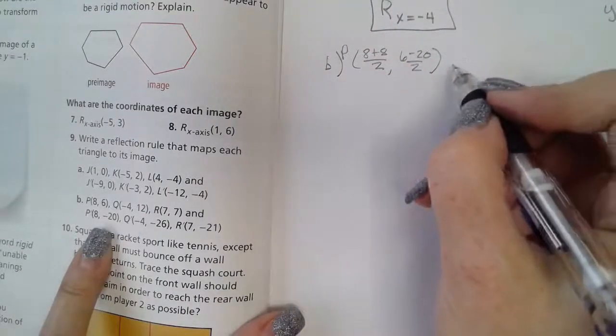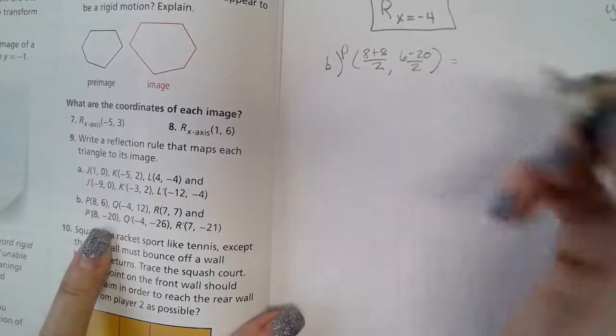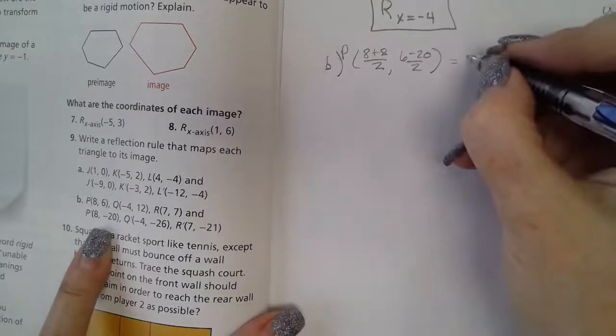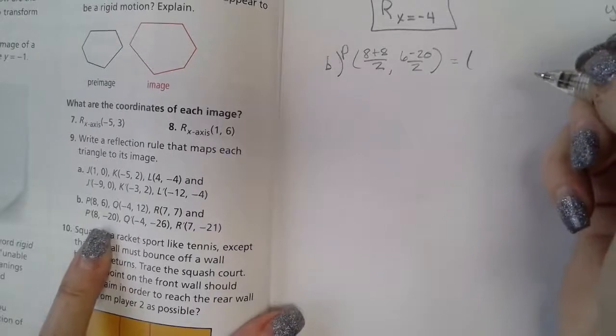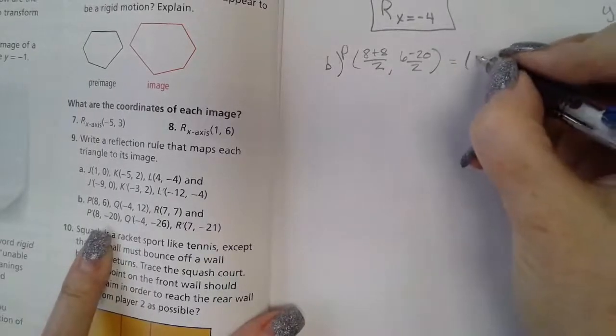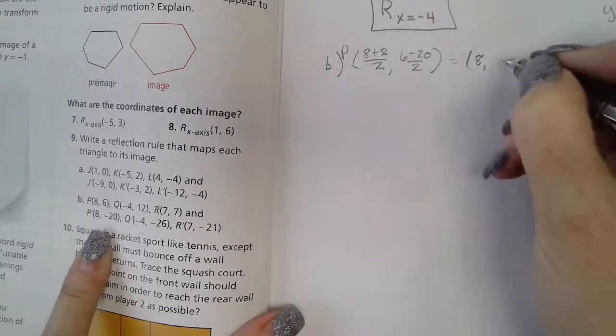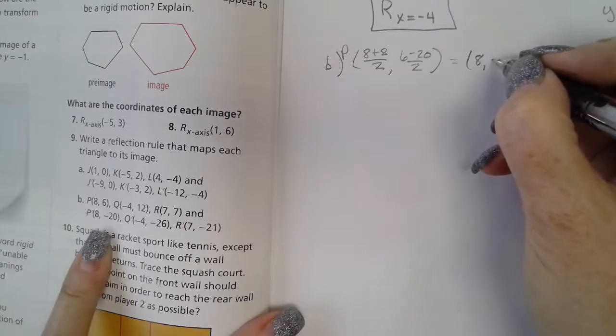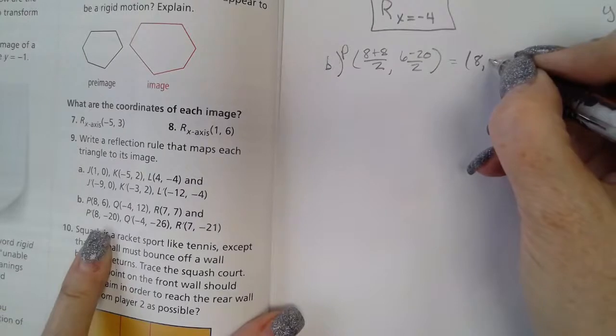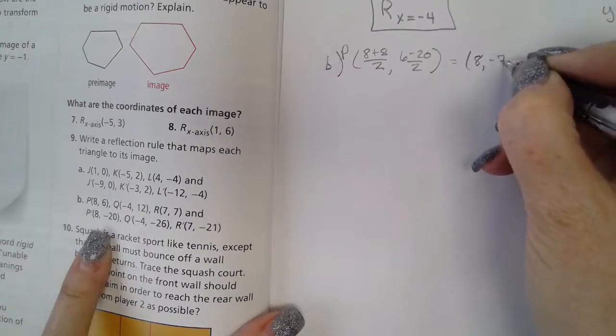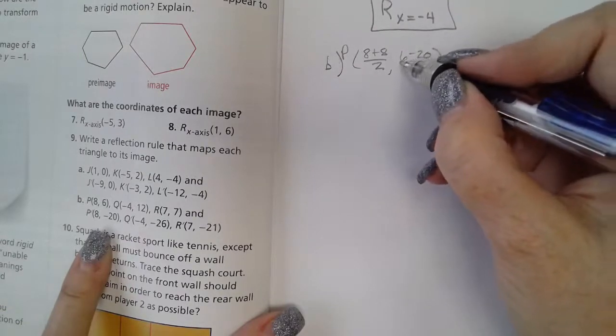So what does that give me? 8, and negative 7, because 6 minus 20 is negative 14, so it'd be negative 7.